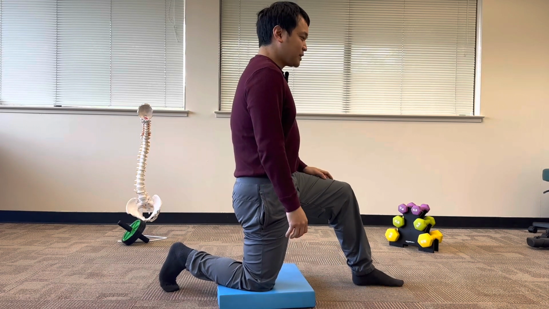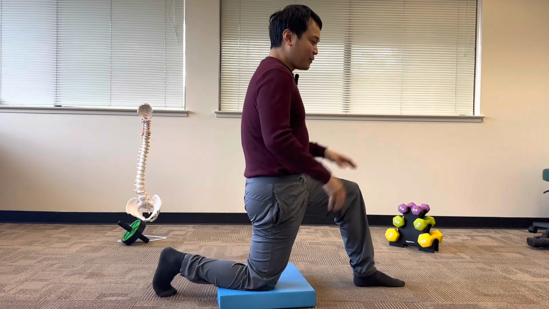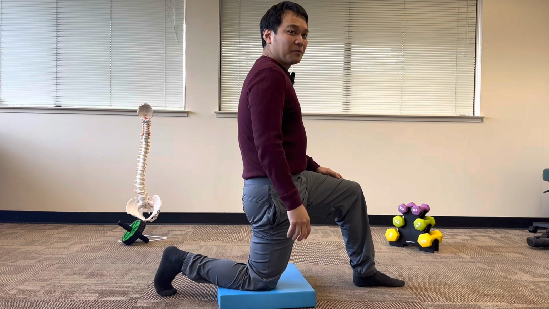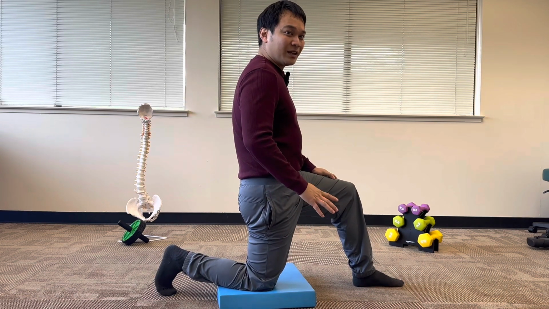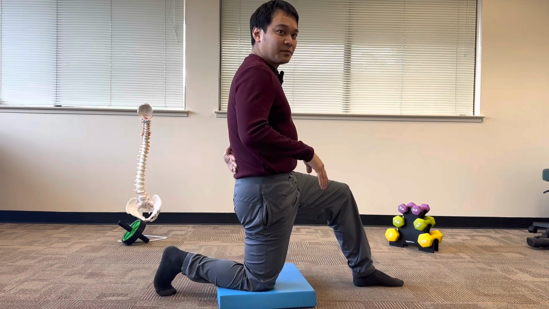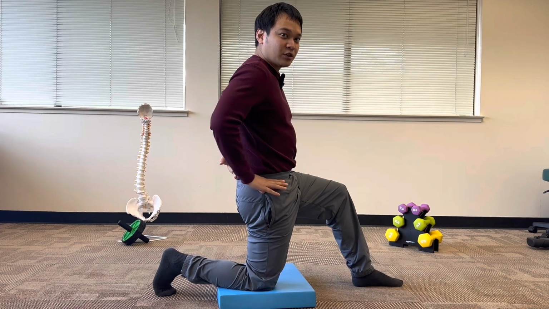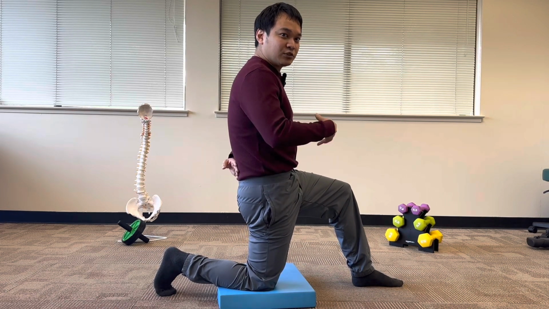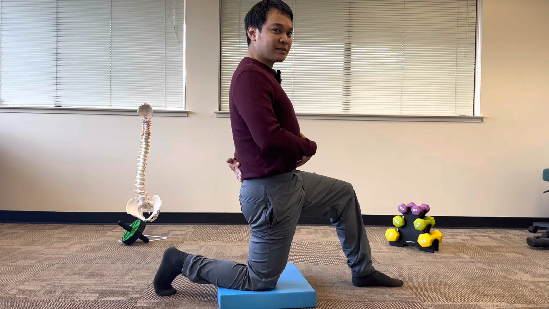So just to recap, or if this is the first time you're seeing this program, start kneeling on one knee and make sure that your back is staying completely flat and that your pelvis and your hips are staying as level as possible. Try to tighten up your abs just to ensure that your back is not arching.